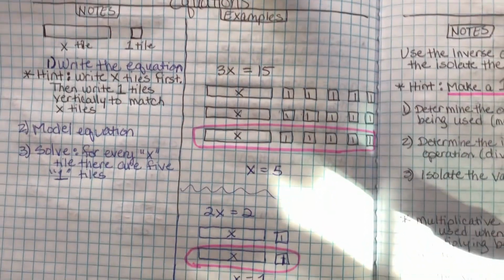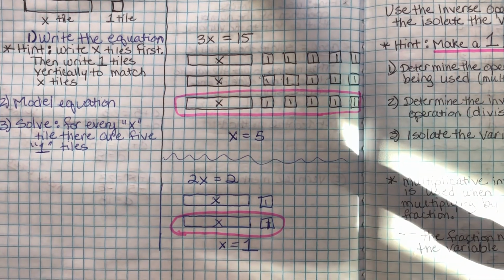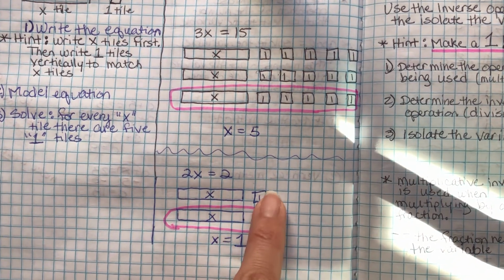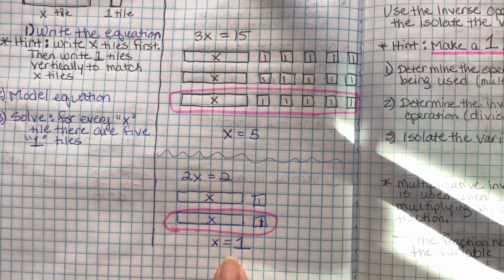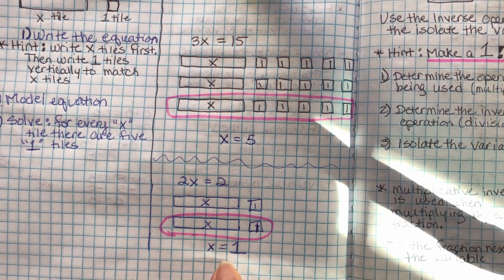Okay, here's a second example. 2x equals 2, 2 x's, 2 1's, so x equals 1. All right.